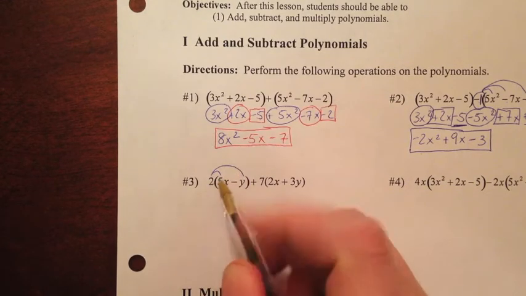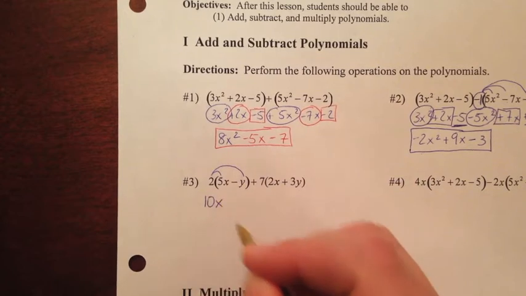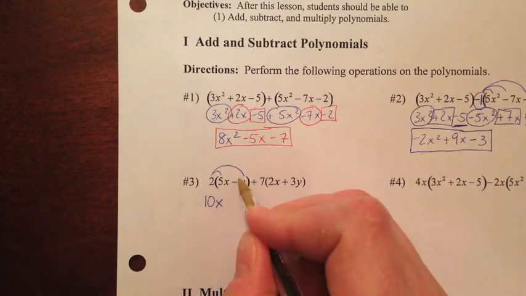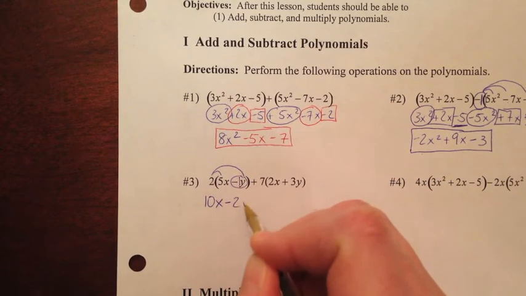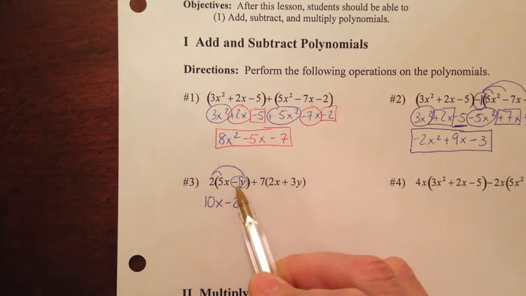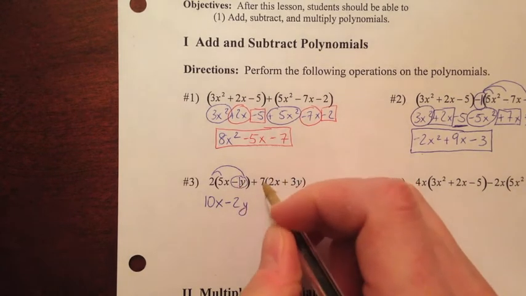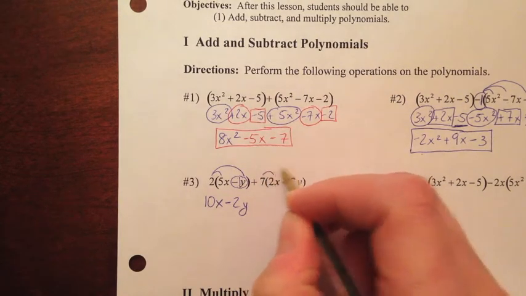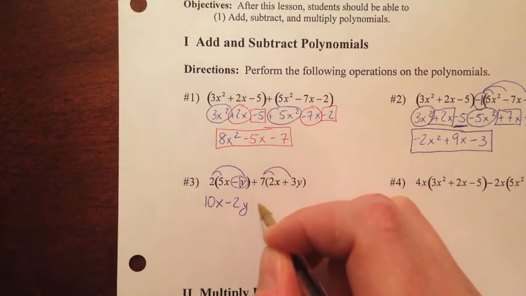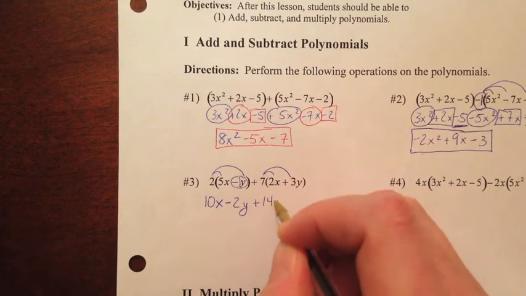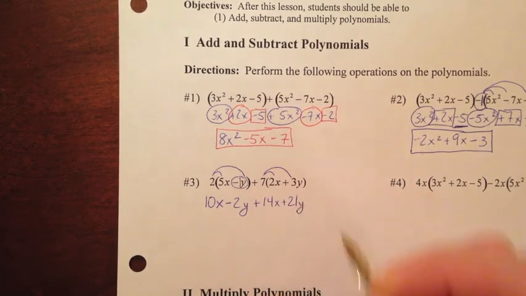So this 2 is going to multiply 5x, so we get 10x. This 2 is going to multiply that's like a negative 1y, so that's minus 2y. You'll notice a lot of times that I'll actually circle it if it's a negative term, just to remind myself that that is a negative number. Now over here, this is plus 7, and that's going to distribute to both of these. So that's 14x plus 21y.